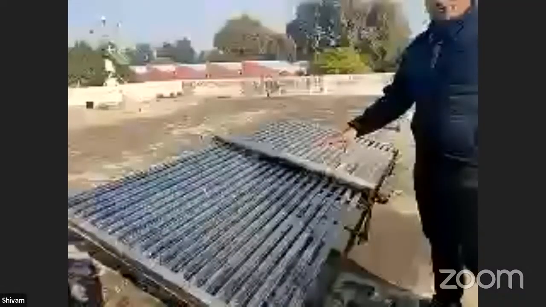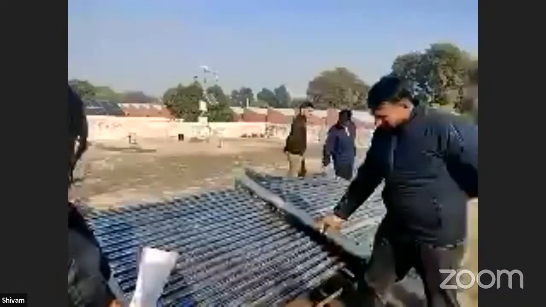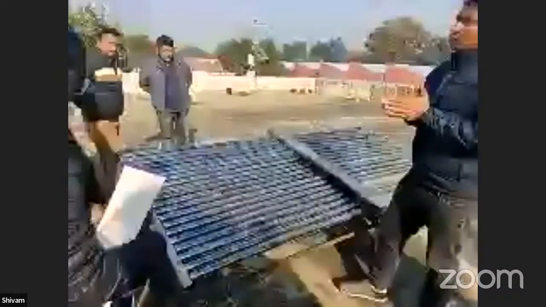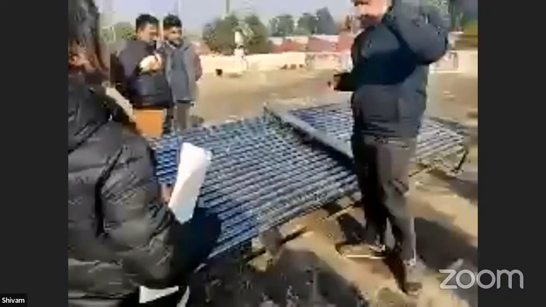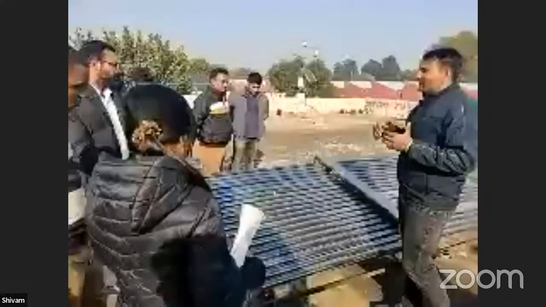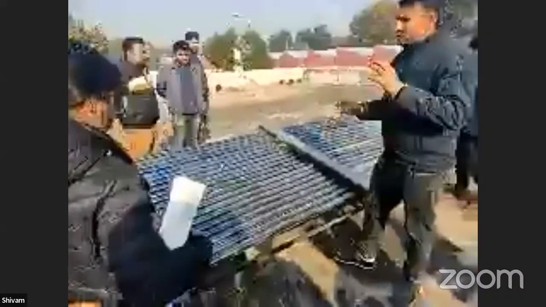So this is another type of non-concentrated collector. This is the evacuated tube collector. There are glass tubes, two concentric tubes, and a vacuum inside. Because of the vacuum, the conduction and convection losses to the environment are greatly reduced. With the vacuum we can reduce the losses.